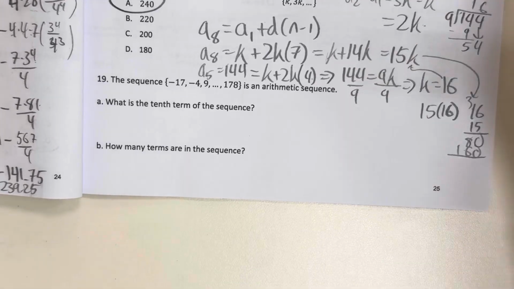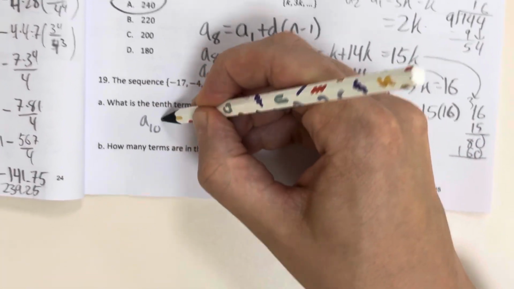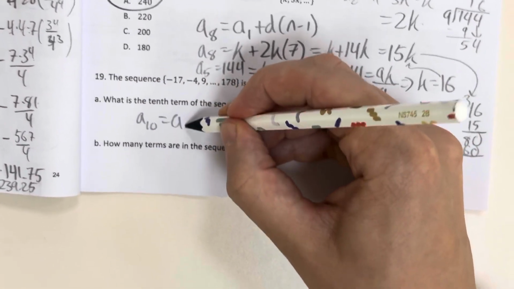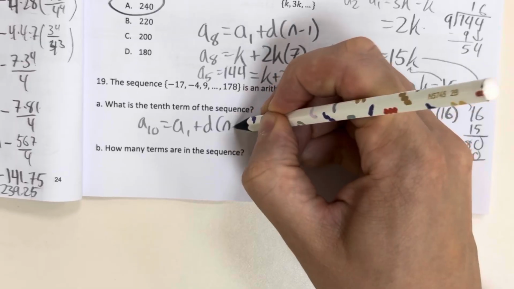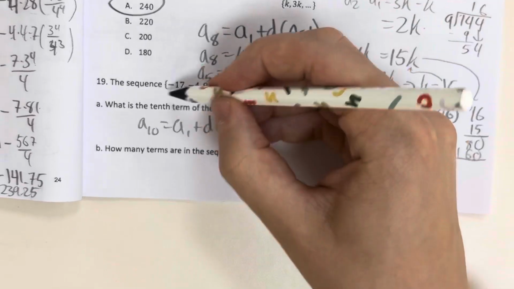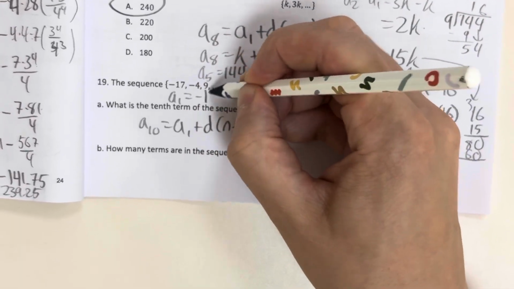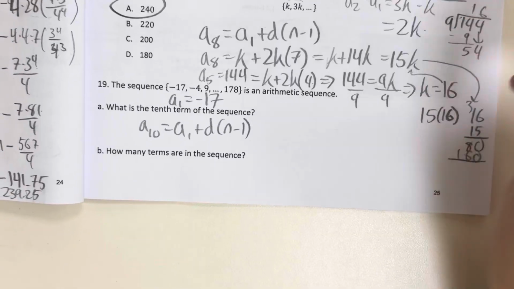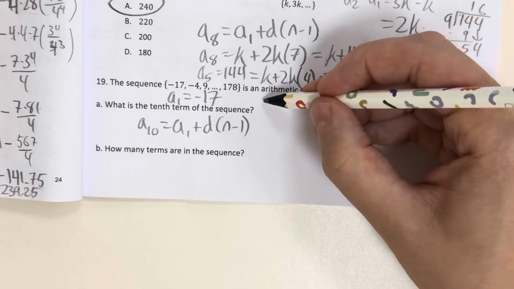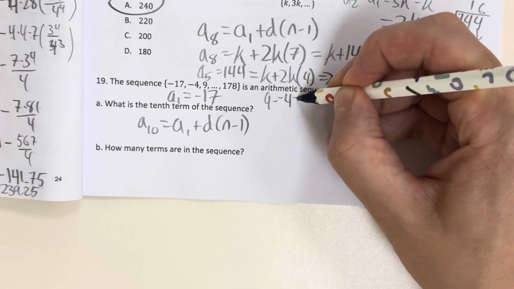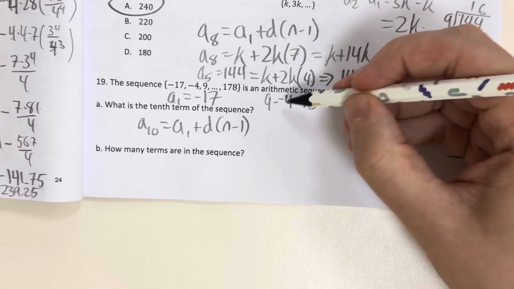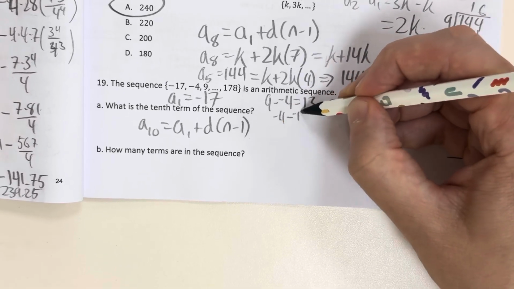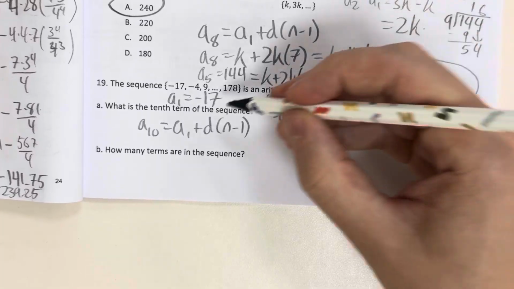What is the 10th term of the sequence? I write down this formula because I know I'm going to use it. I write down the information carefully. First term is negative 17. Common difference: let's be careful and say, okay, we could do 9 minus negative 4 is 13. Or we could do negative 4 minus negative 17 is also 13. So the common difference is 13.